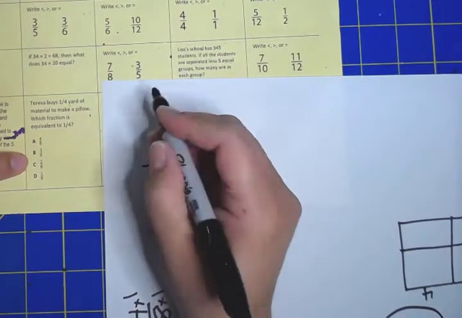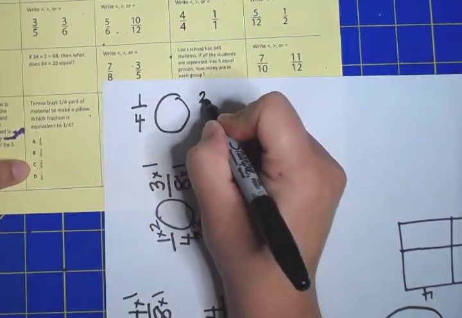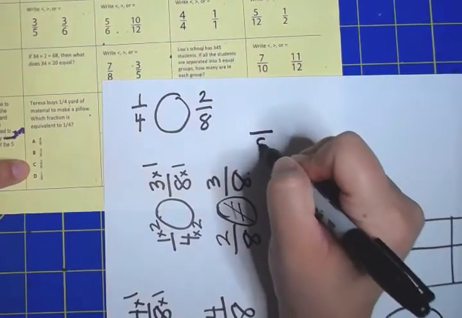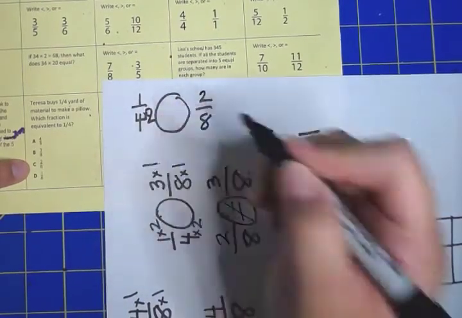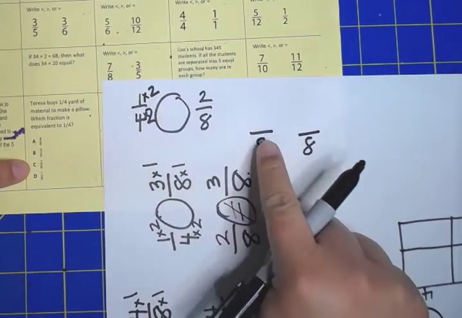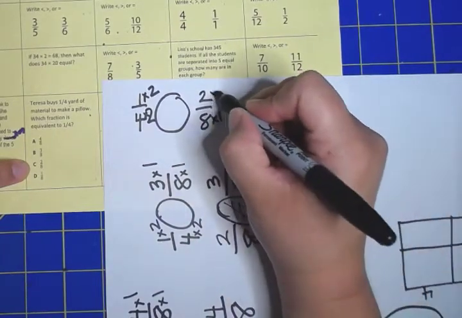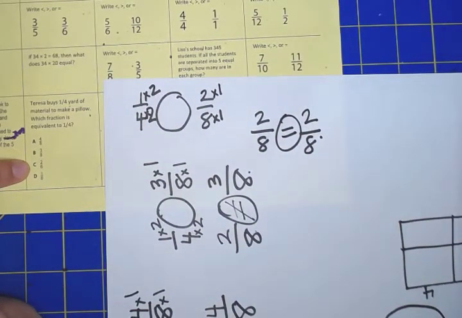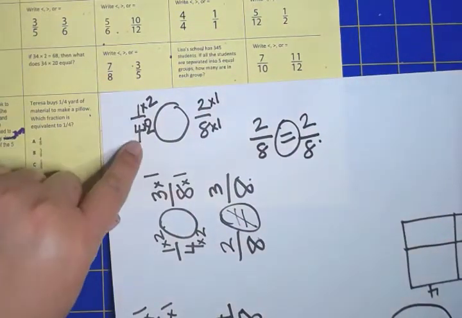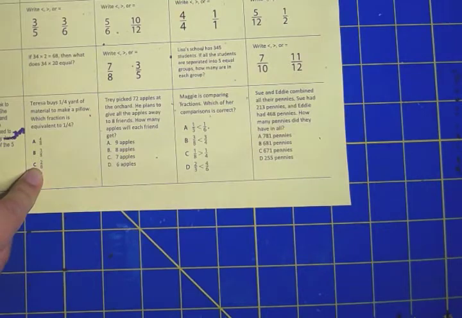So now I'm going to compare it to the fraction that is by letter C, 2/8. Again, I'm going to do the same thing. 4 times what equals 8? That would be 2. So 1 times 2 is equal to 2. And then 8 times 1 is 8. And 1 times 2 is 2. And those fractions are equal or equivalent. So you see how I took every fraction and compared it to the fraction they gave me until I got one that was the same.